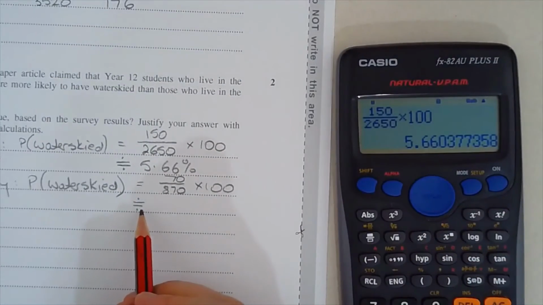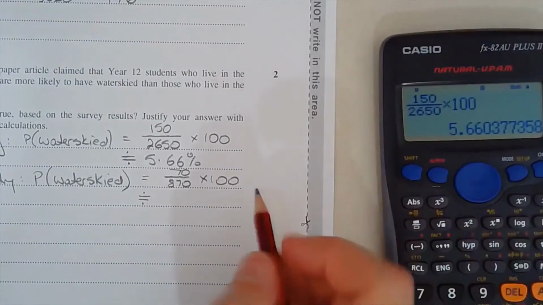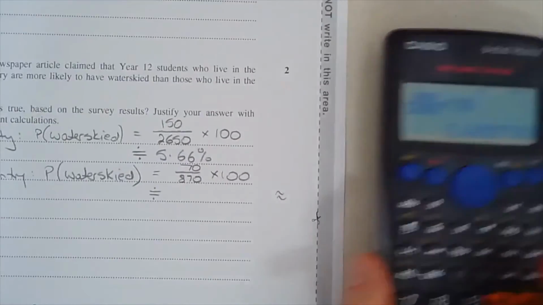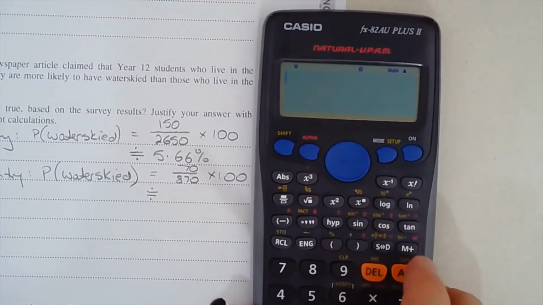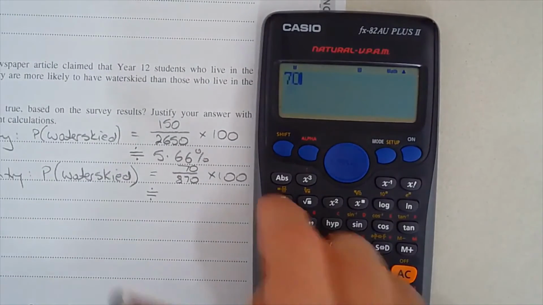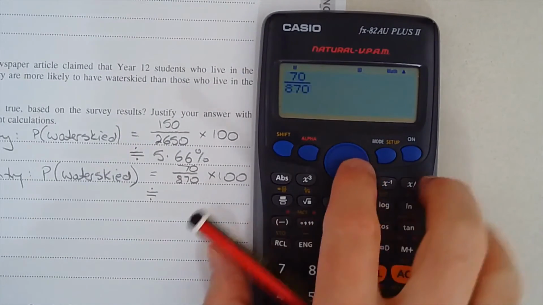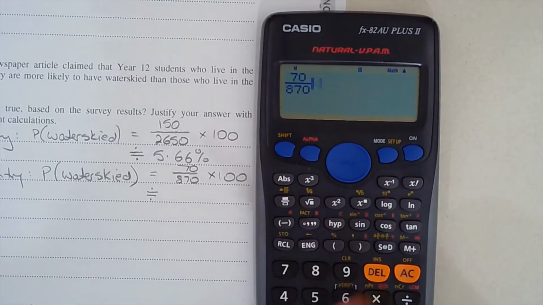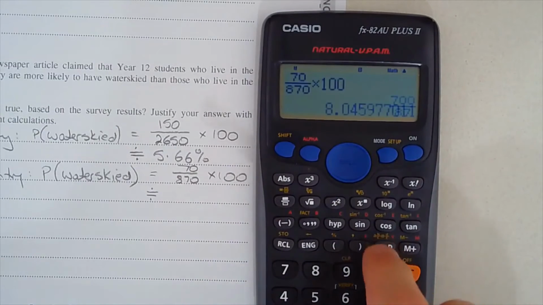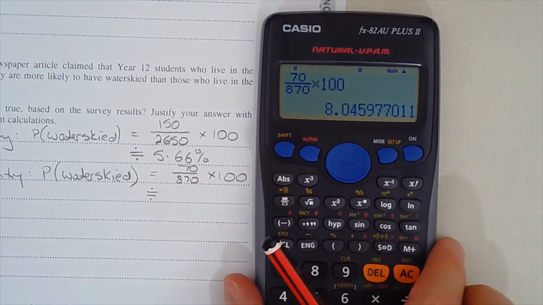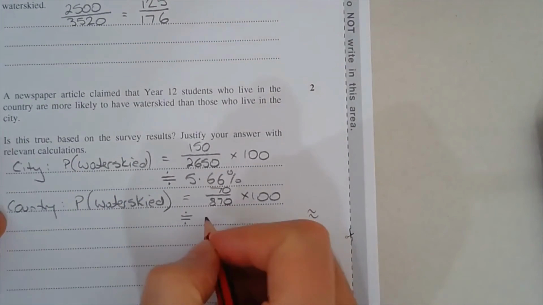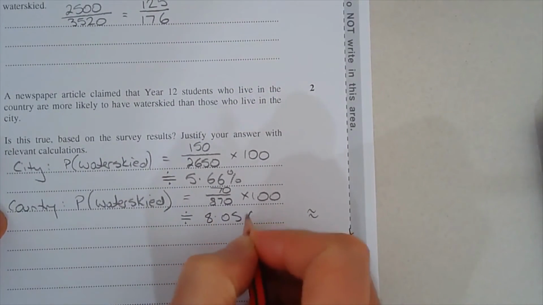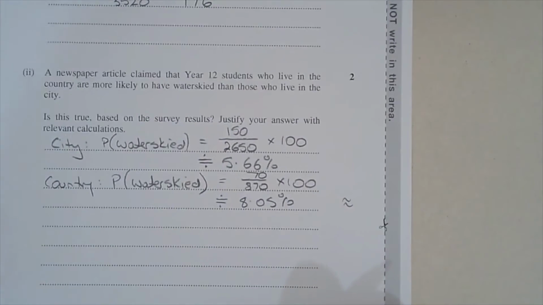So that symbol just means approximately equal to. You might have seen a squiggle like that as well. Okay, it means the same thing. So 70 over 870, multiply that by 100, and we get 8.05%. Roughly 8.05%.